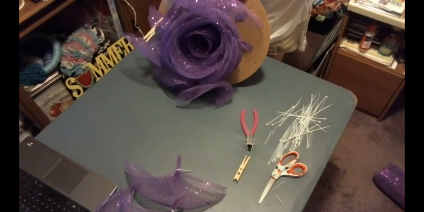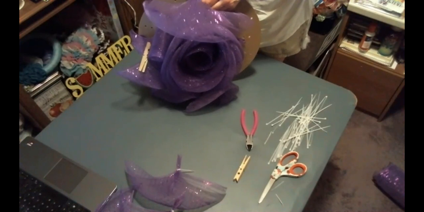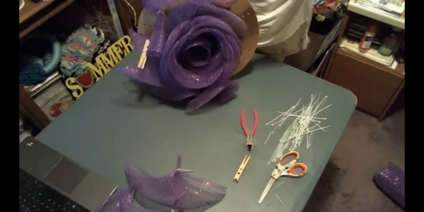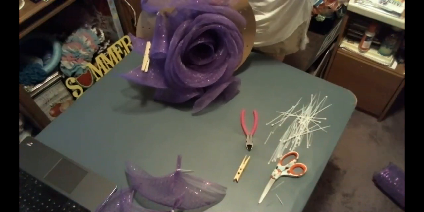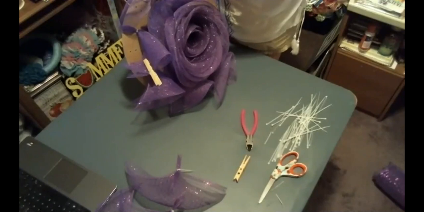Uh-oh, my zip tie's popping through. There we go. Christina, could you do a little refreshing about the string? The string around your rosebud?